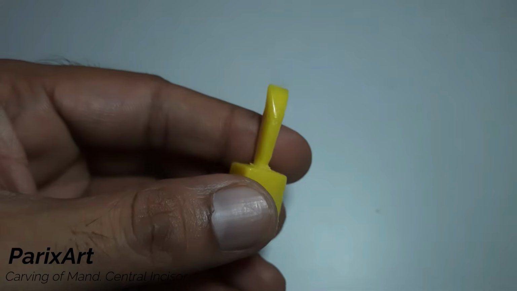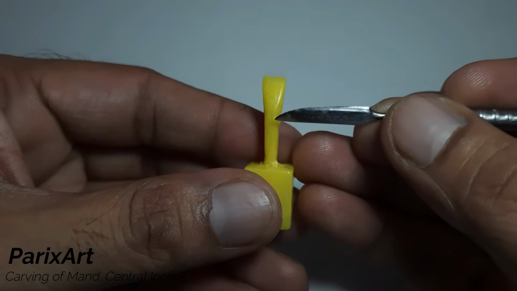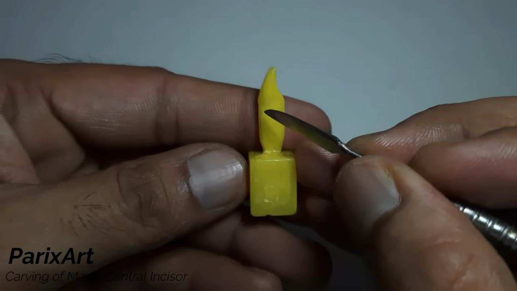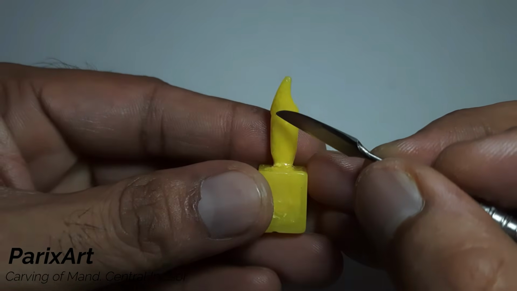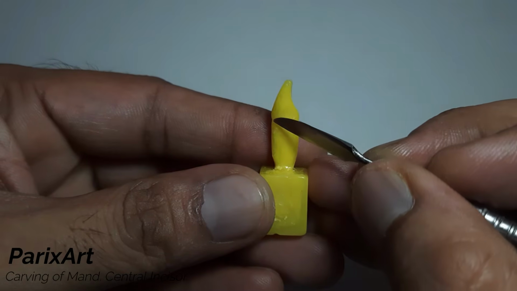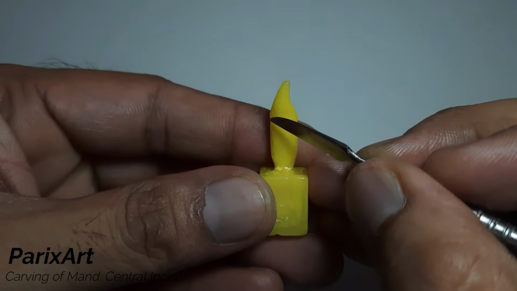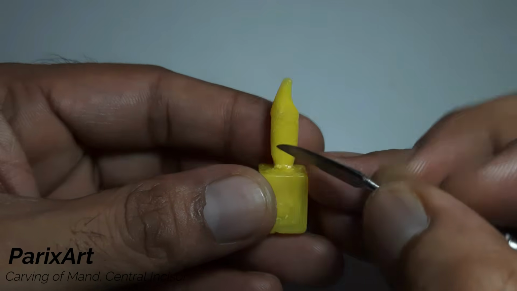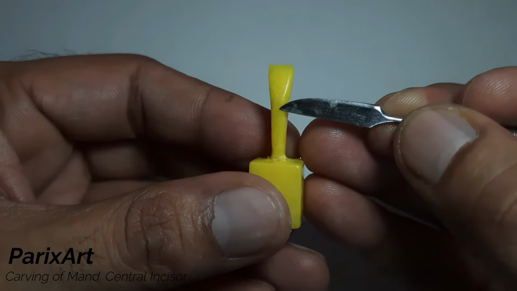Start carving at the cervical. You can see here at the cervical, it's convex. It's coming like this. It should have been coming in plane from the cervical line. So carve in a straight plane from the cervical line.